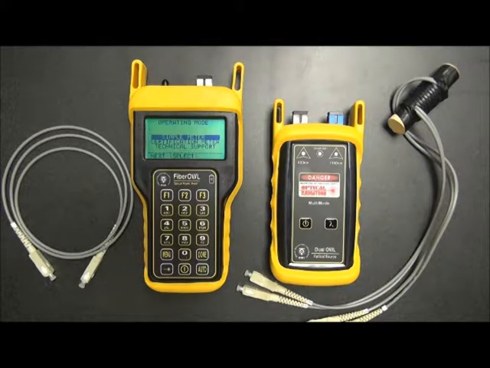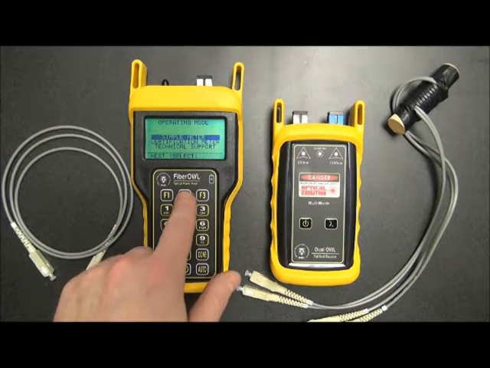Now on the power meter, you will see that an operating mode screen appears with several options. For checking your equipment, we'll just use the simple meter option. So in order to enter simple meter, we press F2 for select.